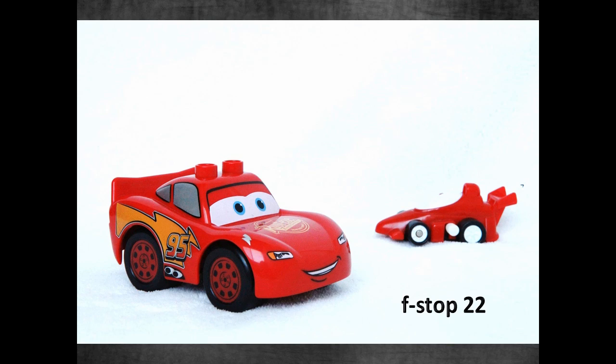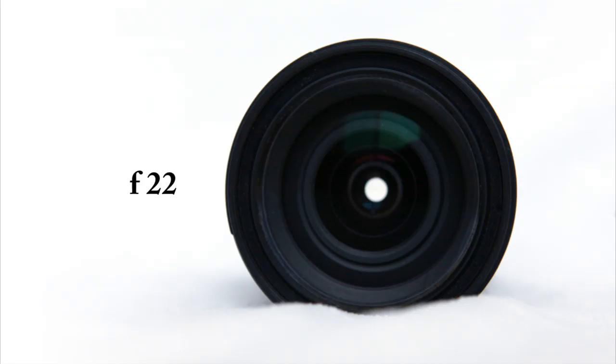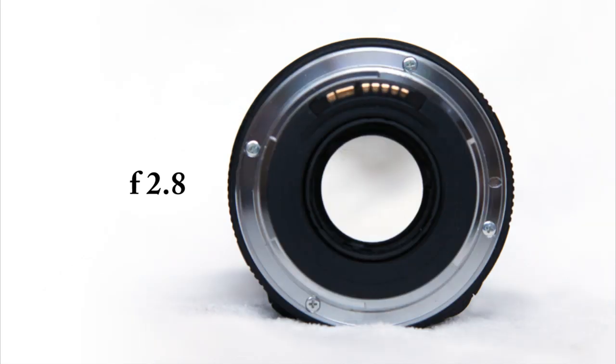The other thing your f-stop changes besides the depth of field is the amount of light you're letting into the camera. A smaller aperture, or opening in your lens, is obviously going to let in less light, and a wider aperture, like 2.8, is going to let in more light. The amount of light you let into your camera determines the exposure of your picture.